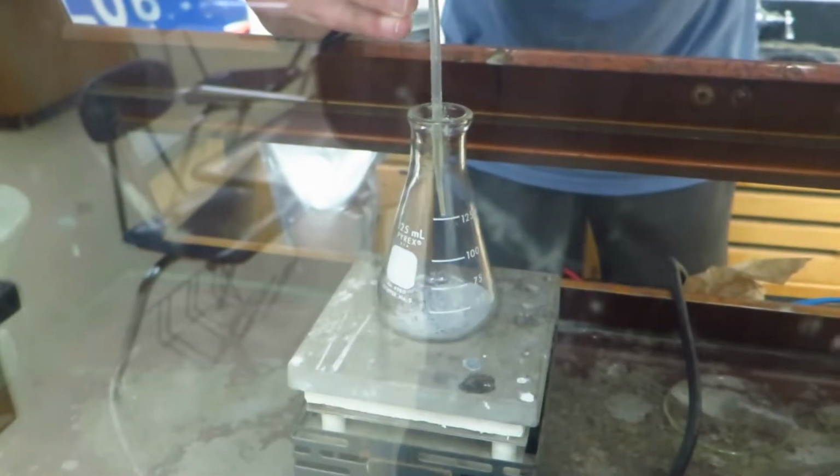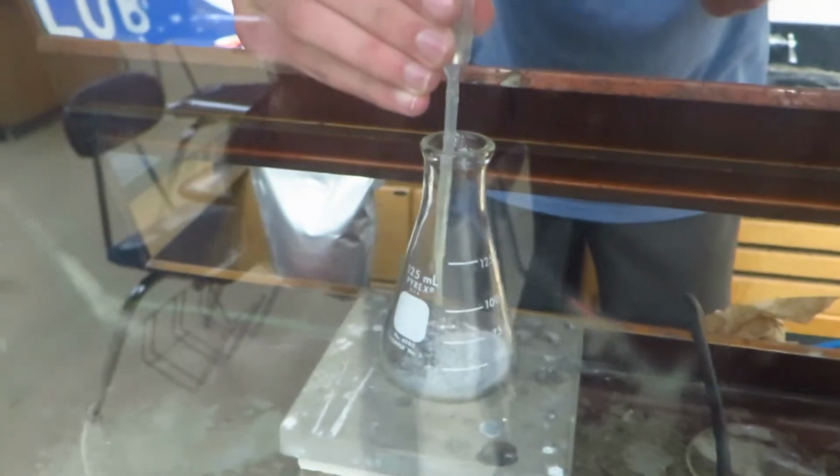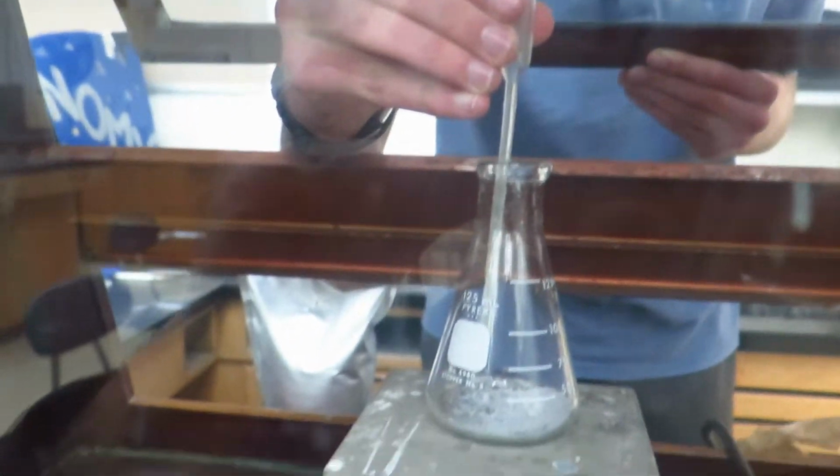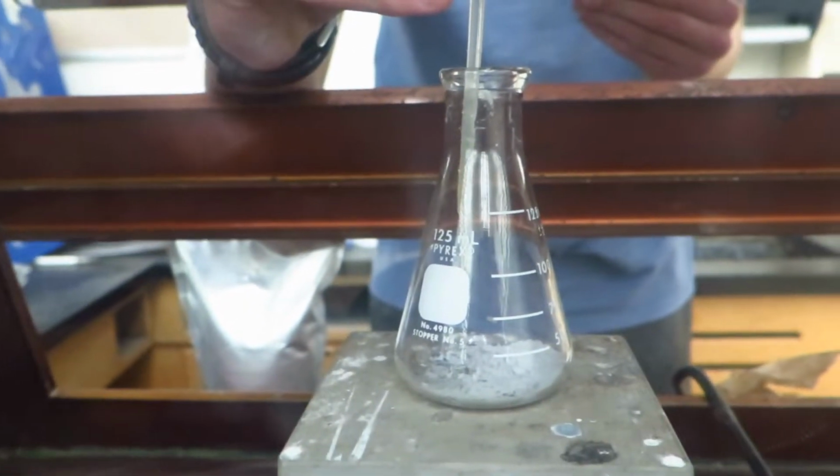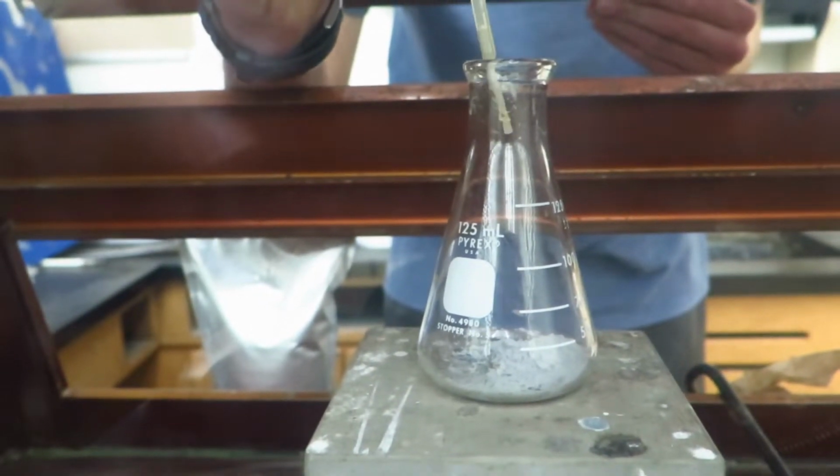But when doing this, we ran into an example of why you always want to have proper safety precautions. Started. Okay. This reaction took much longer to activate, so I will speed through that section so I don't bore any of you watching this.